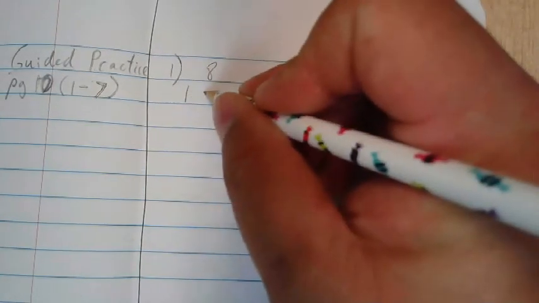I'll do 1 and 2. You'll do number 3. I'll do 4 and 5. And you'll do number 6. And number 7, you're going to try on your own. It's a word problem, so it might be a little iffy. I'll help you set it up, but you'll have to do the final work at the end. So here we go.